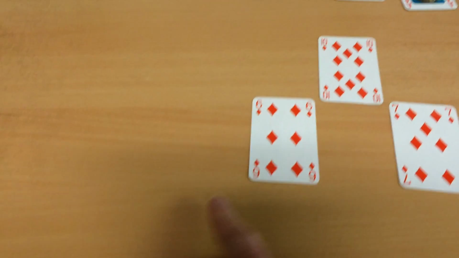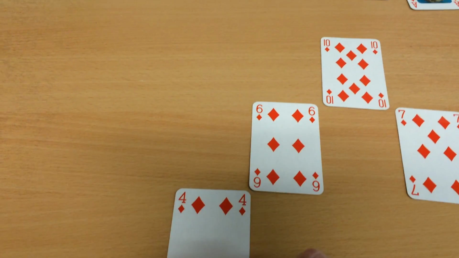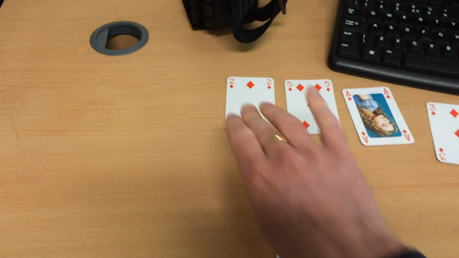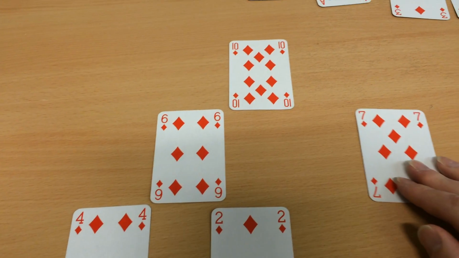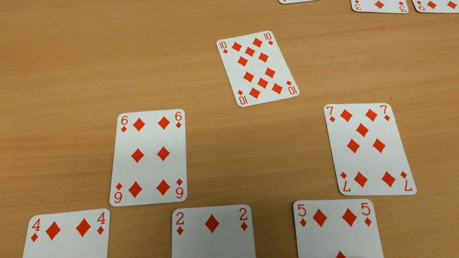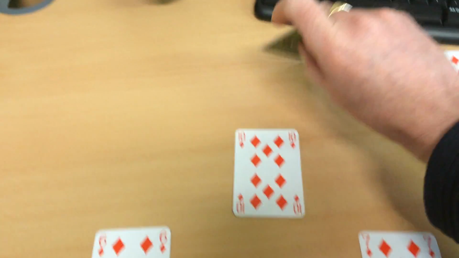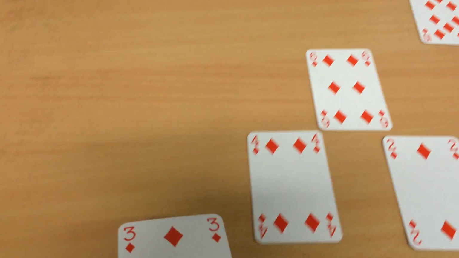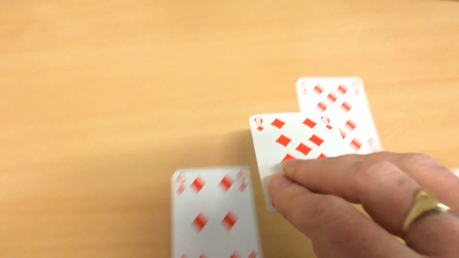The next item has to go down here, so the next item is a 4. Is 4 smaller than its parent? It is, so it can stay where it is. 2 then goes next. 2 is smaller than 6, so that's fine. Let's move these across a bit. Is 5 smaller than 7? It is, so that's fine as well. Ace, that's fine, so that can go there. Now we're going back down to the next row. So we're down here, is 3 less than 4? It is, so that's fine.